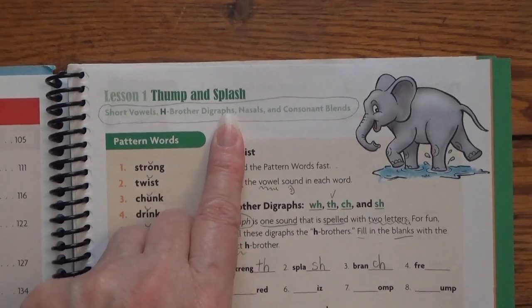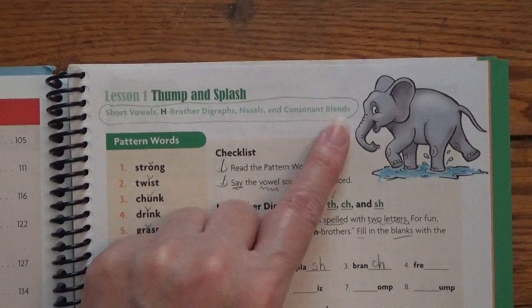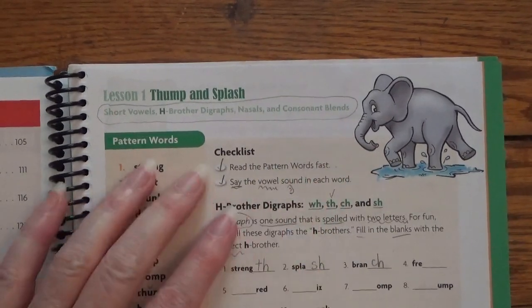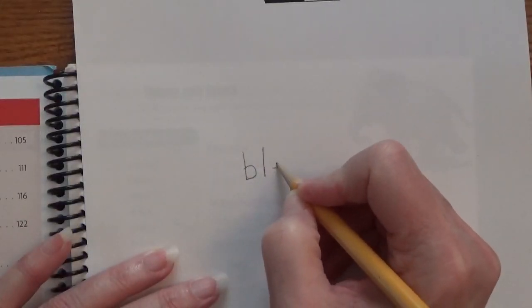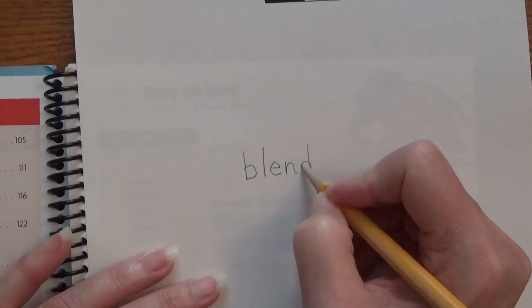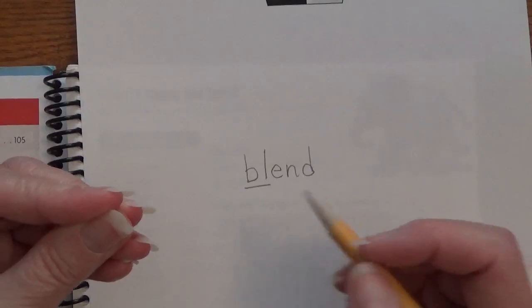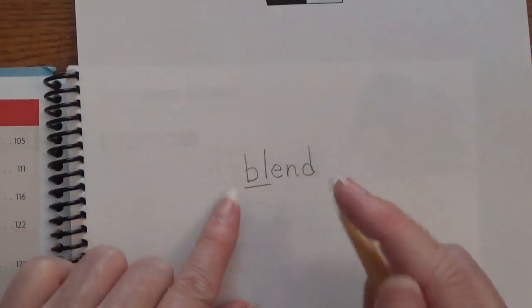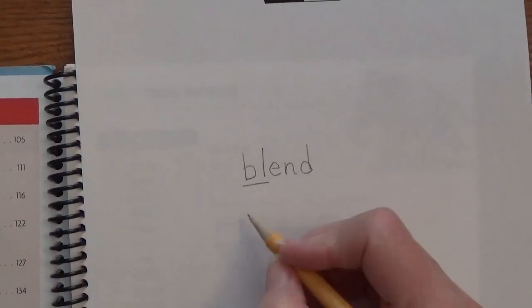PH, even though they don't use it, is a digraph. It makes the sound of F. Digraph. Blend. So if you forget what a blend is, you can look at the word blend. I'm just going to show you how that looks. You can look at the word blend and see that there's a blend in it. The B and L blend together to make a sound that is blended together, but we can break them apart when we break it down. B, L, so you can break them apart.